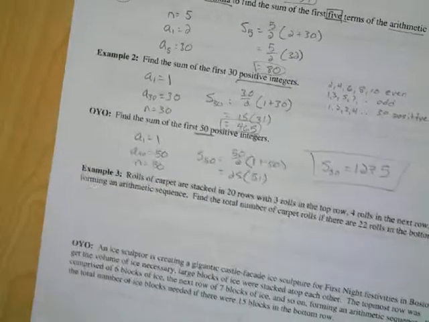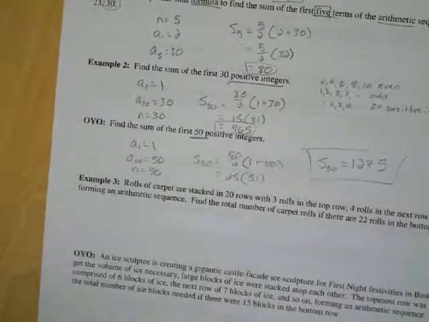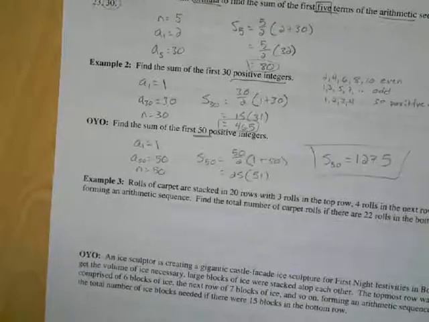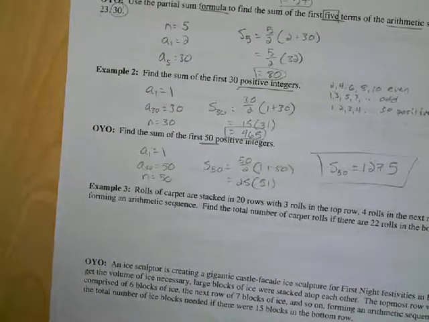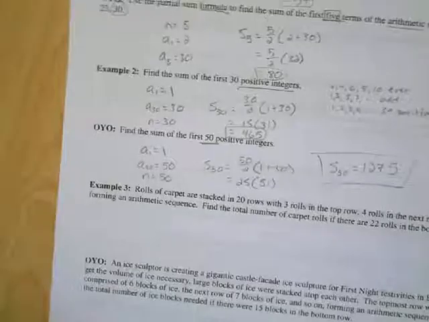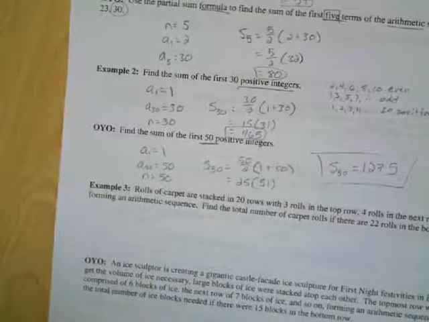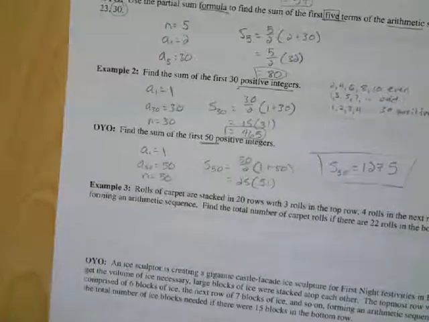The sum of the first 50 numbers is 1,275. Again, you could sit and add all that up, but I wouldn't suggest it. It's going to take a little while, when you can plug it into a formula and have that done in like 10 seconds. Maybe a little more than 10 seconds, but you get the point.